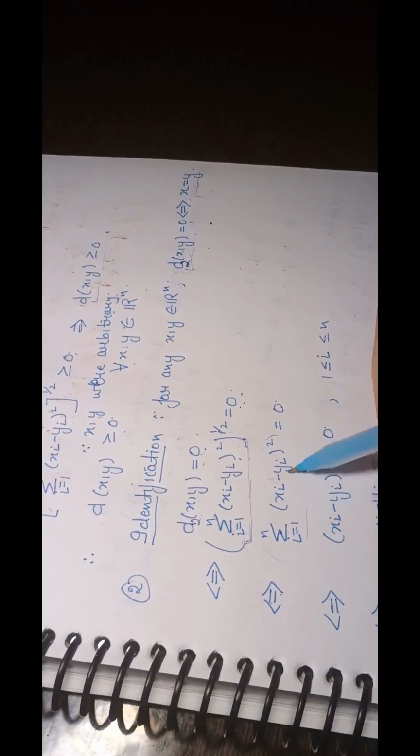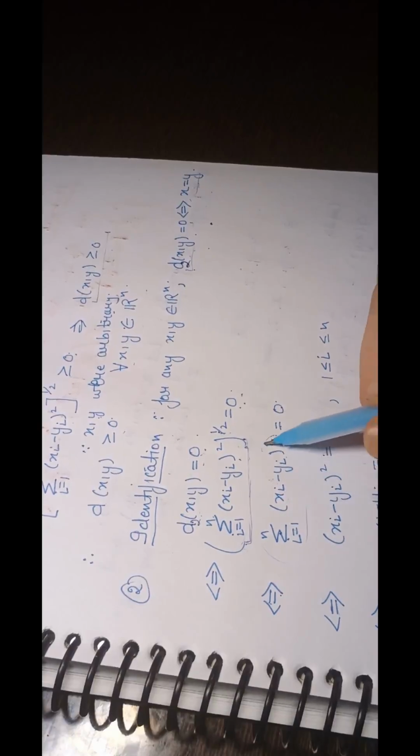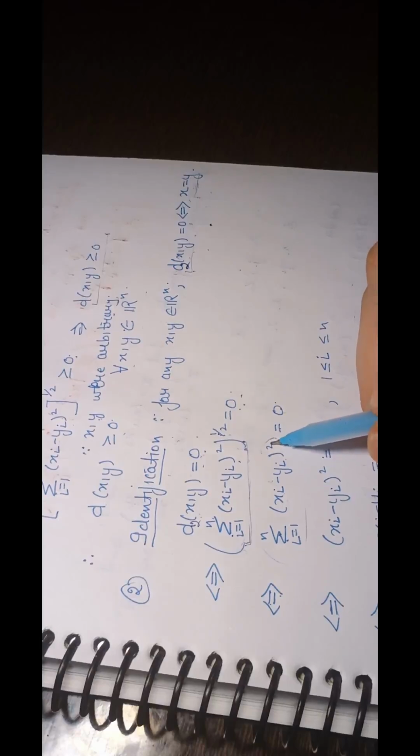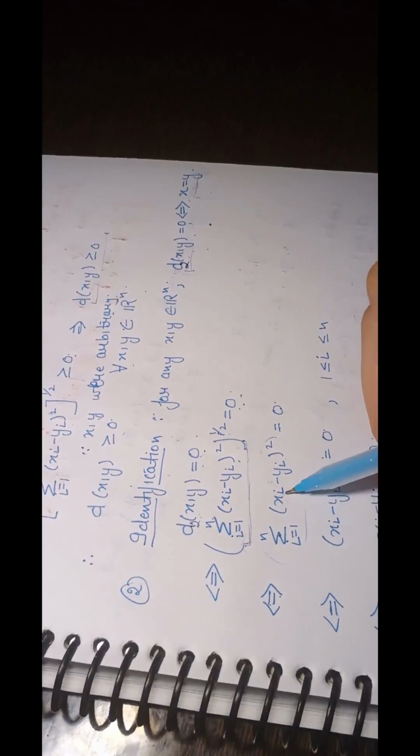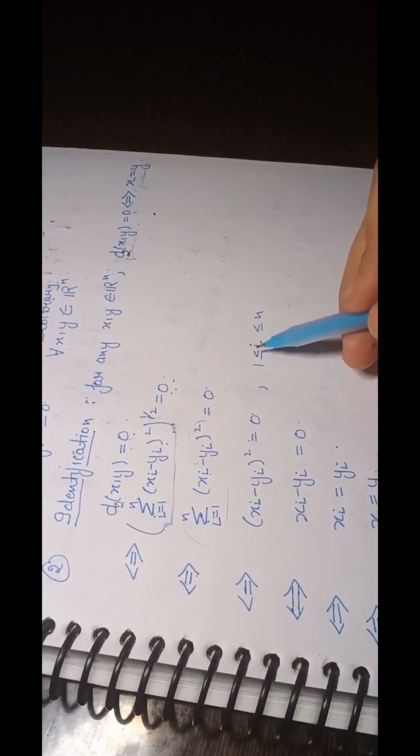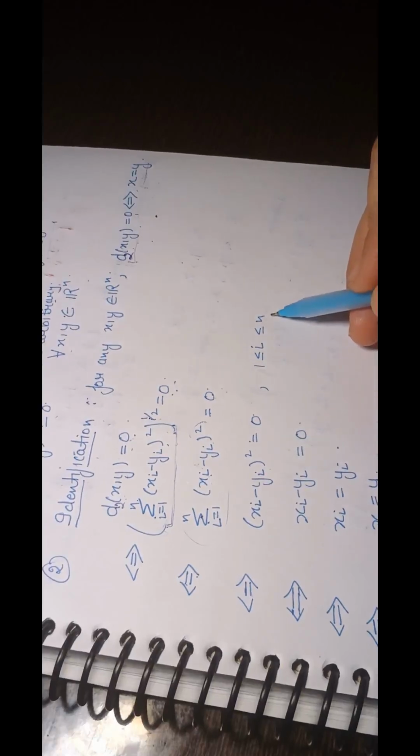Now this is a real number, and the square of a real number is always non-negative. A sum of non-negative terms is 0 if and only if each of the terms is 0. In the sum of all non-negative terms, none of them is negative. So if all of the terms are non-negative and their sum is turning out to be 0, that means each of the terms is 0. That means xi minus yi square is 0 for every i running from 1 to n.